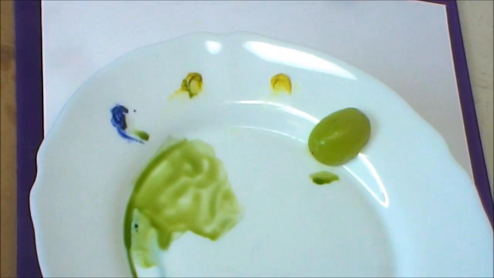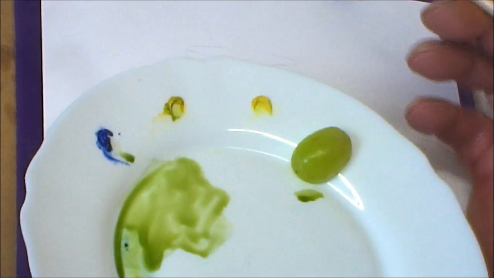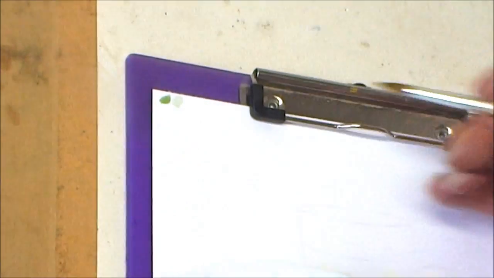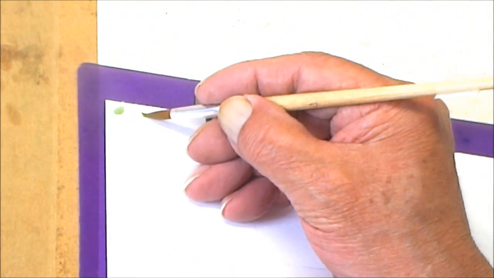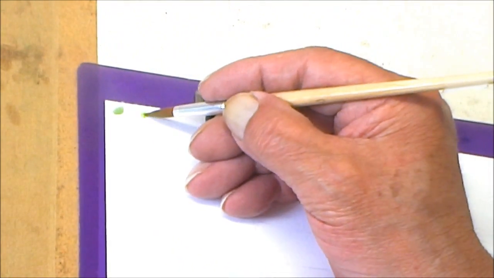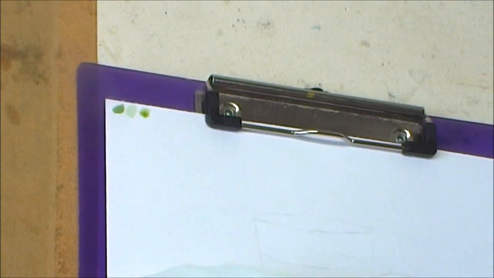Right, now I'm going to add a little bit more water to that. And I'm now going to just test it on my paper. Have a look at it. Yep, I think that's about okay.